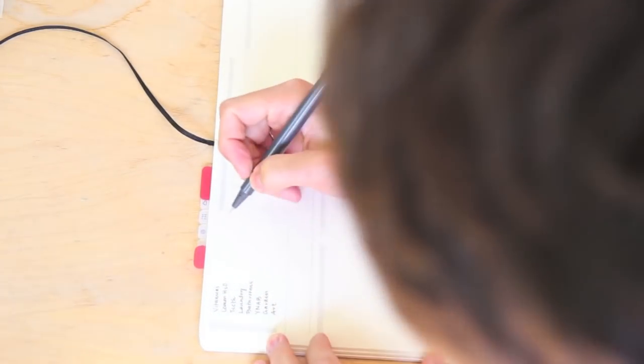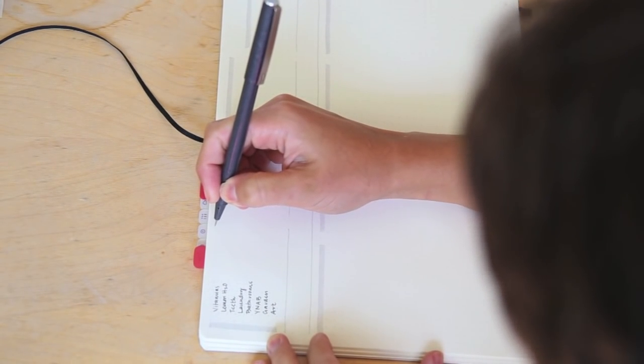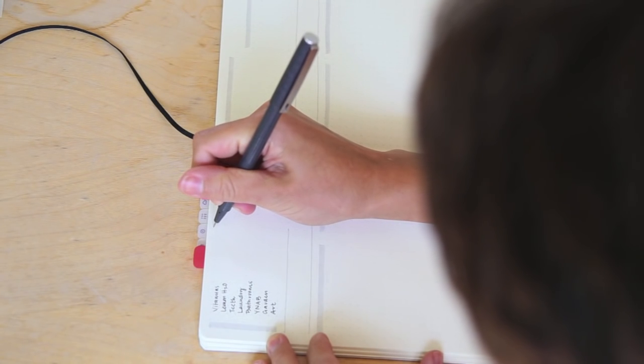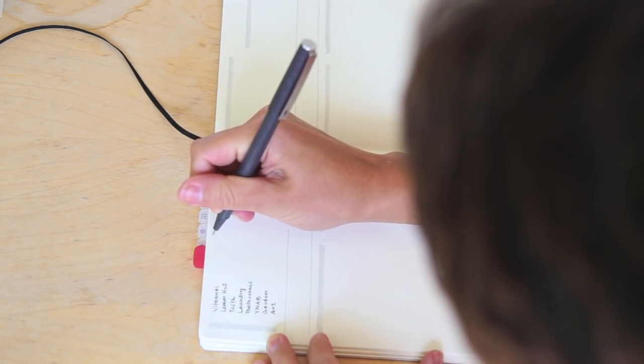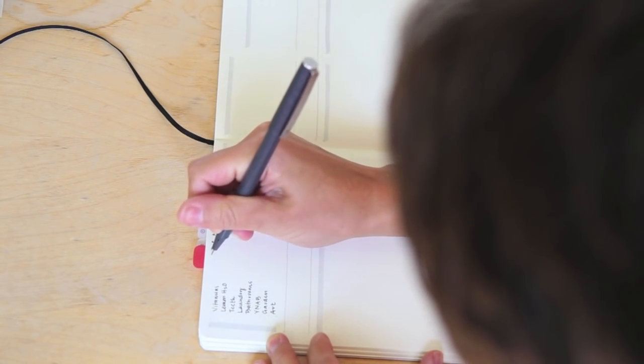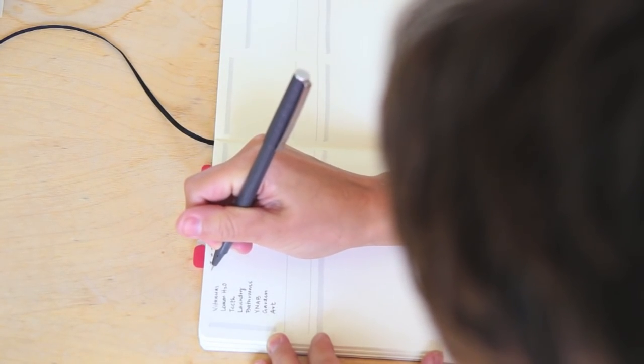and I'm going to write backwards. So my days of the week are going to go way up here, just for the sake of simplicity. So it goes Sunday, Saturday, Friday, Thursday, Wednesday, Tuesday, and Monday.